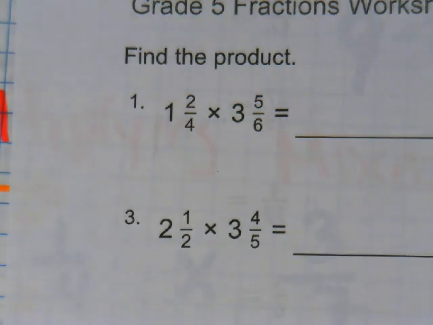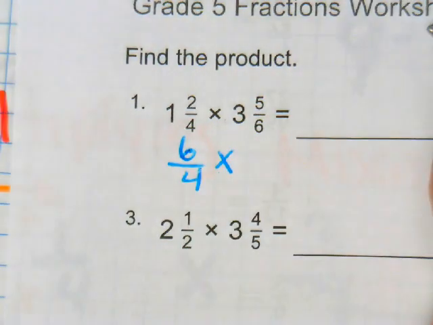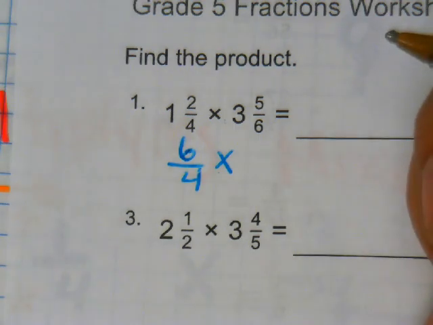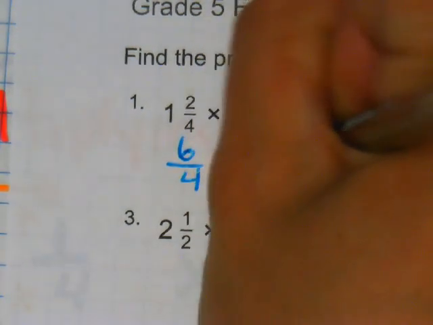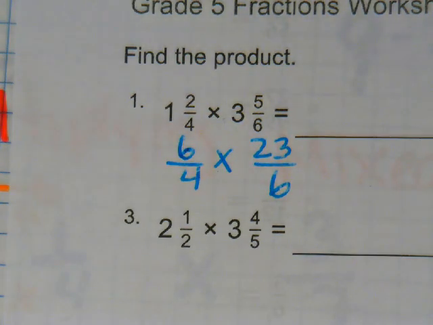All right, so let's do it. What makes a 7th grade? When I put a negative on there. When I stick a negative in one, then it becomes 7th grade. All right. So 6 over 4 times 23 over 6. Miss Amelia, do I have to show work? Yeah, you do.